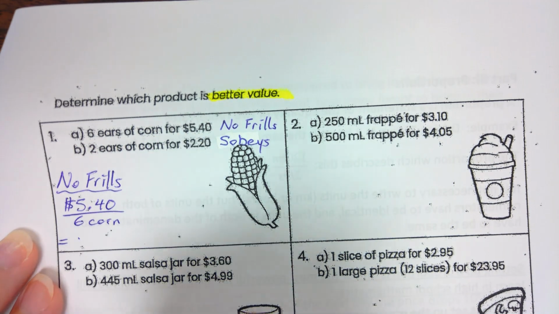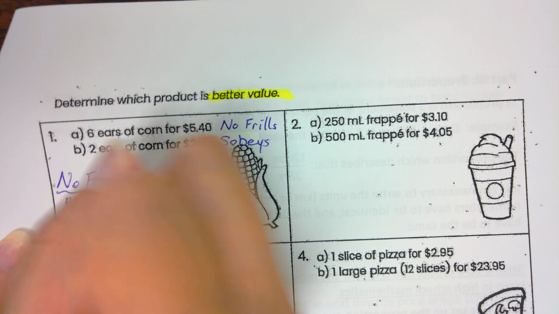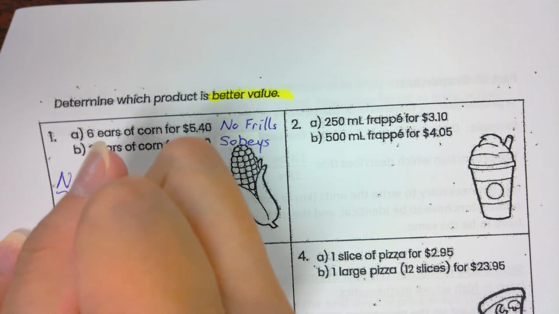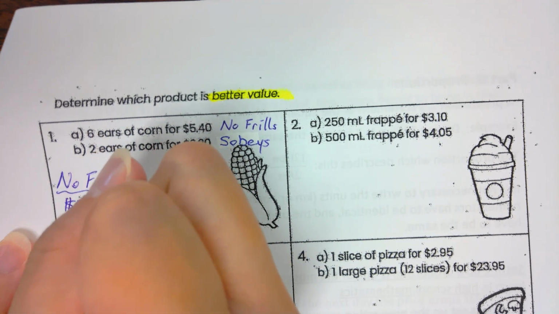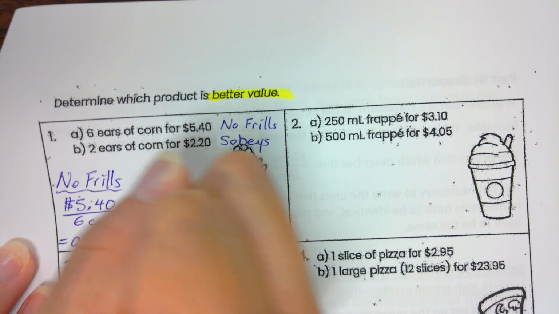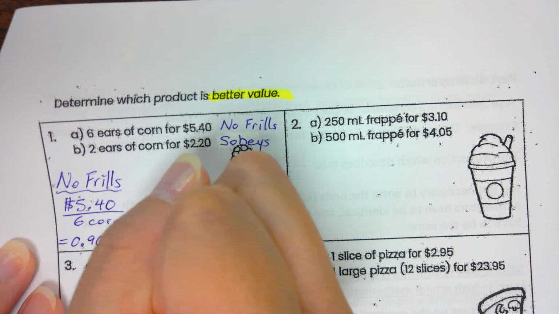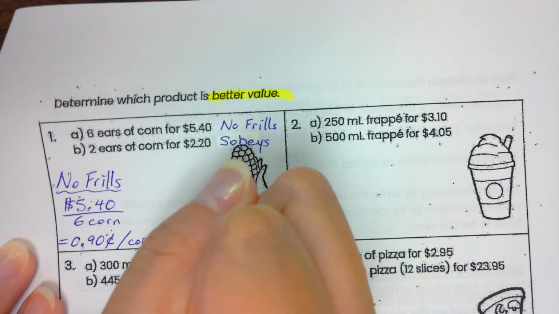Yep. 90 cents. 90 cents. Okay, so now to break another fact to you guys. When we write cents, we put that cent sign in the back. Oh, hell no.